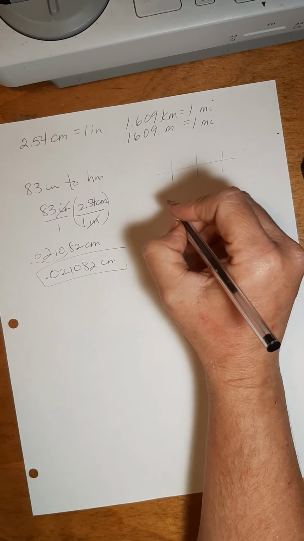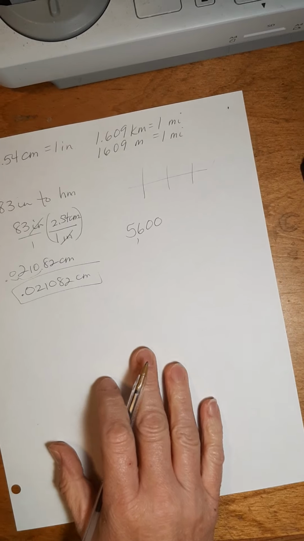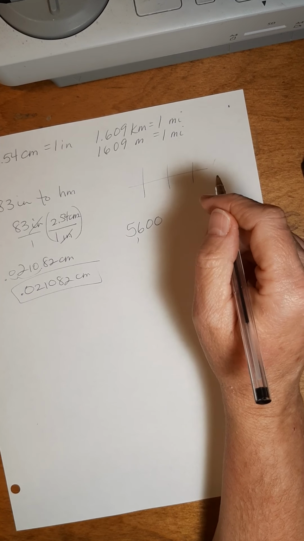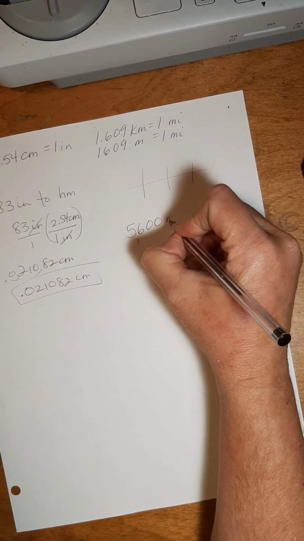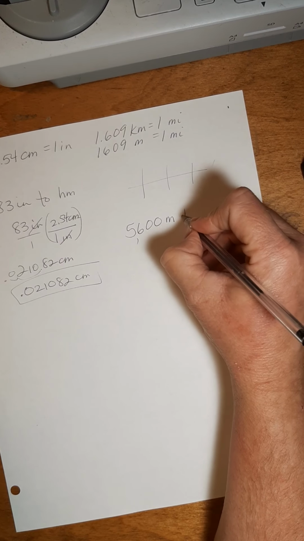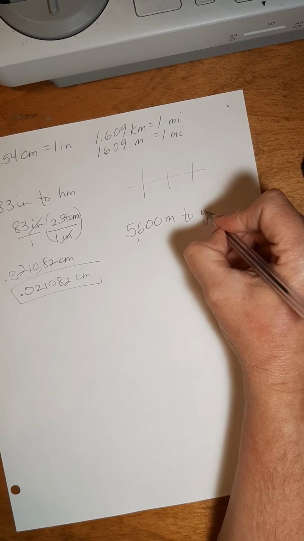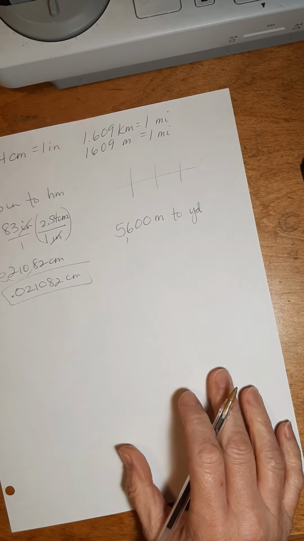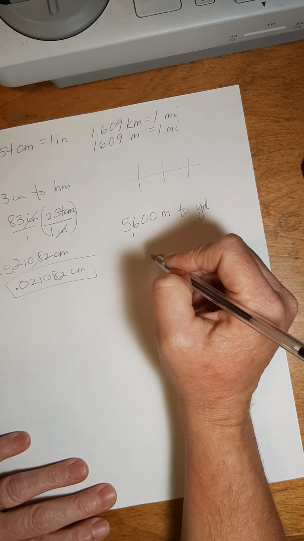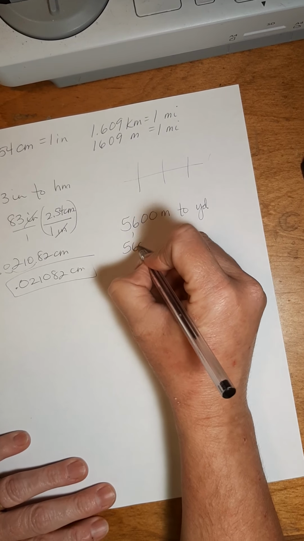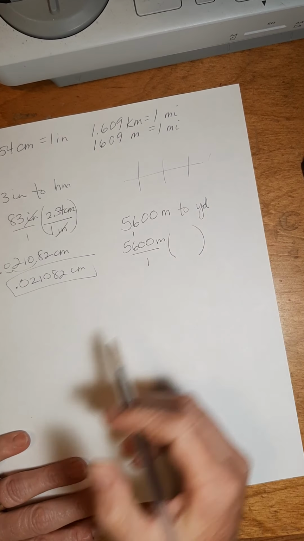Let's do another one. What about if I had 5,600 meters? Let's say we wanted to go to, let's go to yards just because we can. Well, what I would probably do, you have to start with what they give you, over and understood 1.